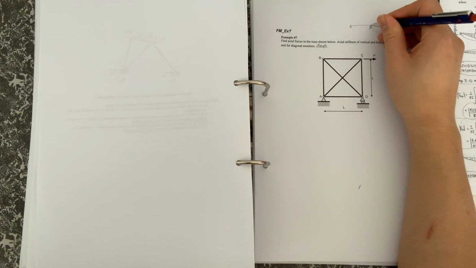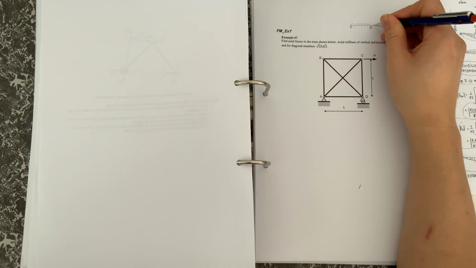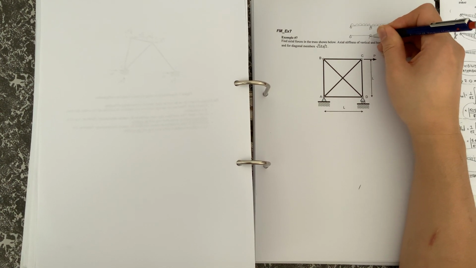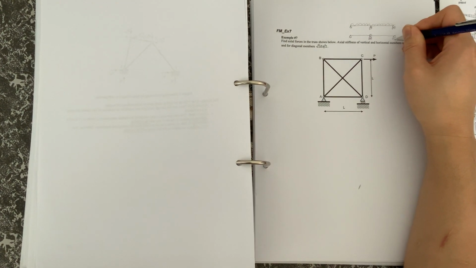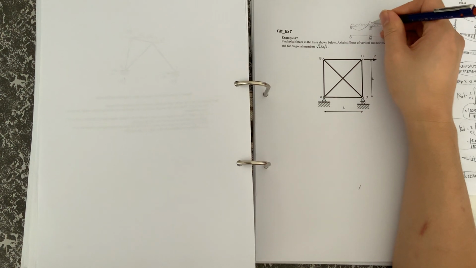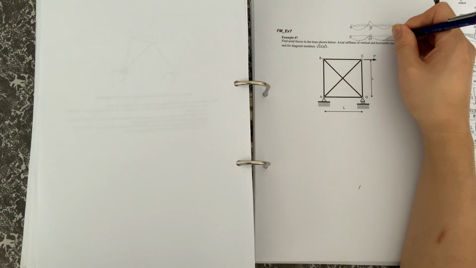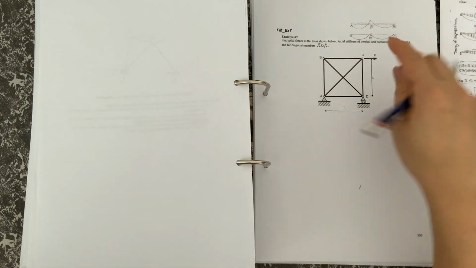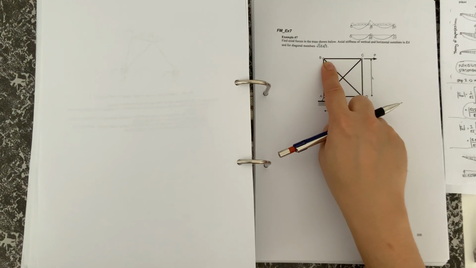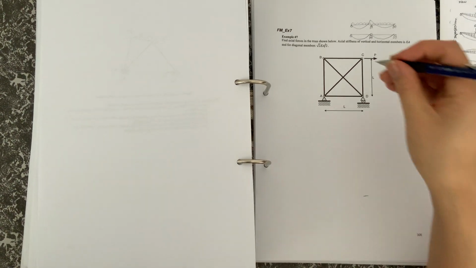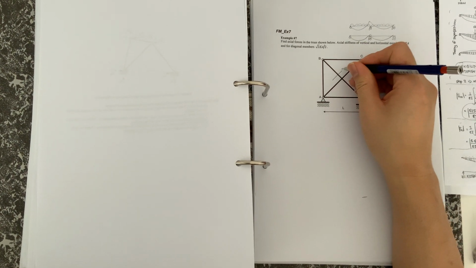So we introduced a release here, so that the bending moment then became like that and like that. Okay, so that's very much similar to what we're doing here. And the way that we introduce the release is, say, by putting a cut here.